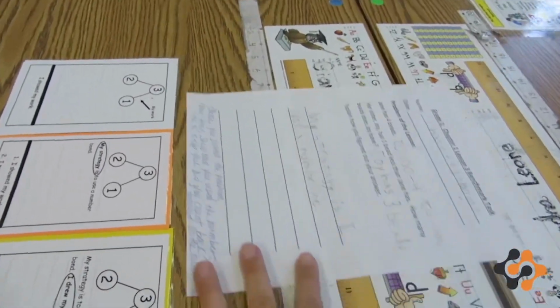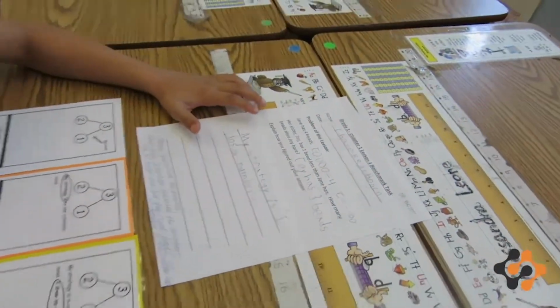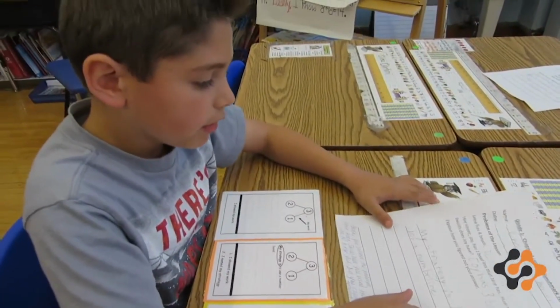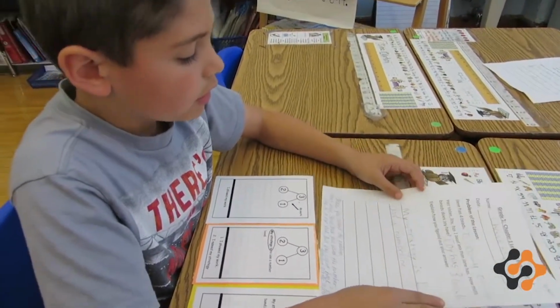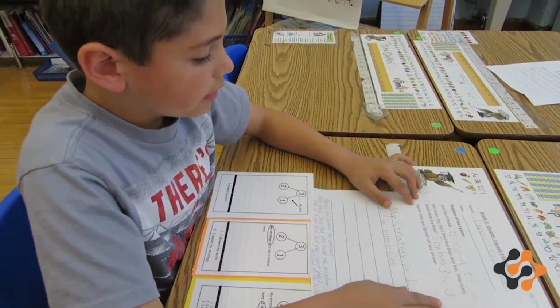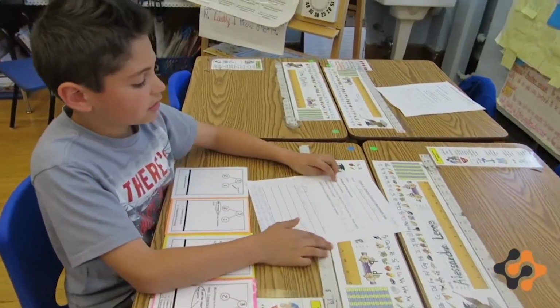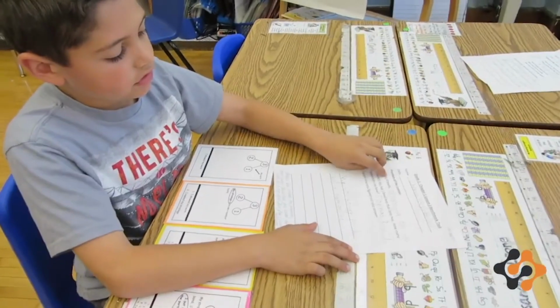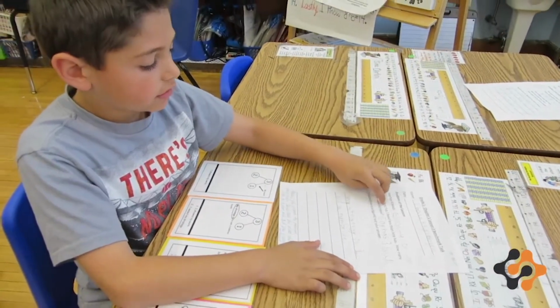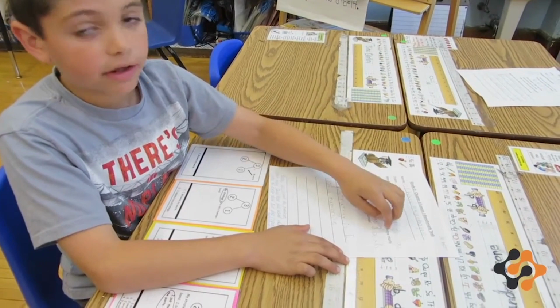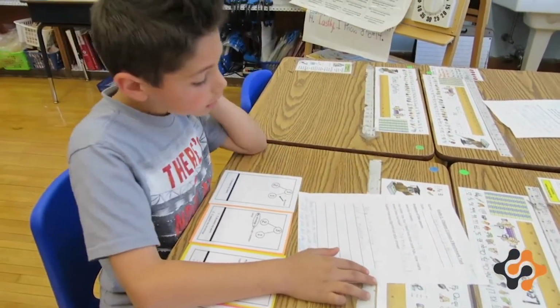So, in September, there was a problem that one sister had 4 beads, and her other sister had 1 bead less than her other sister.